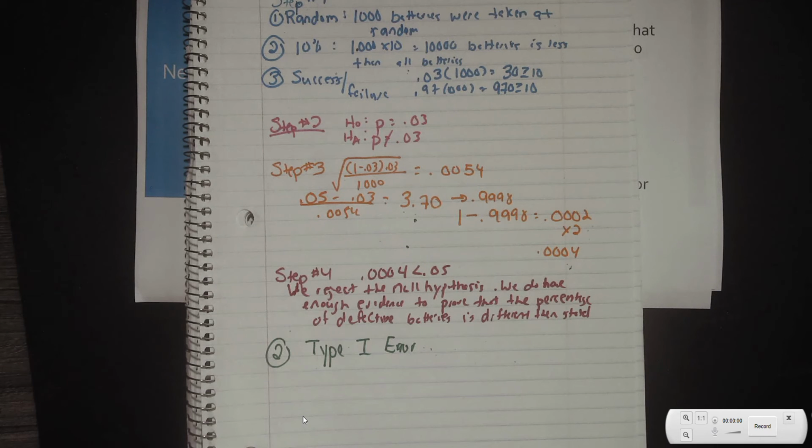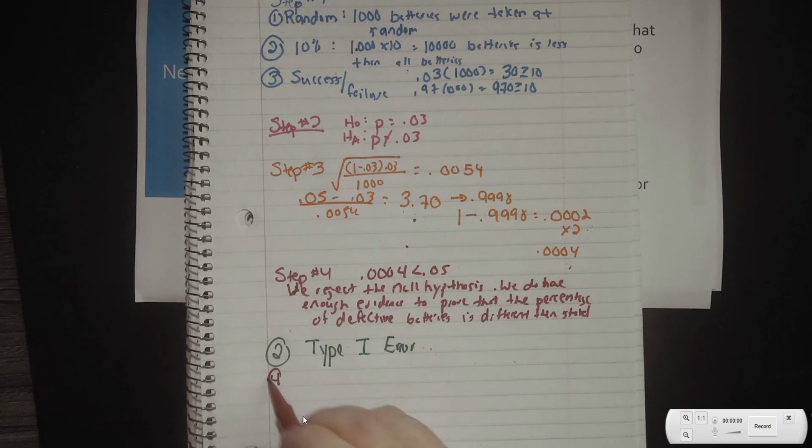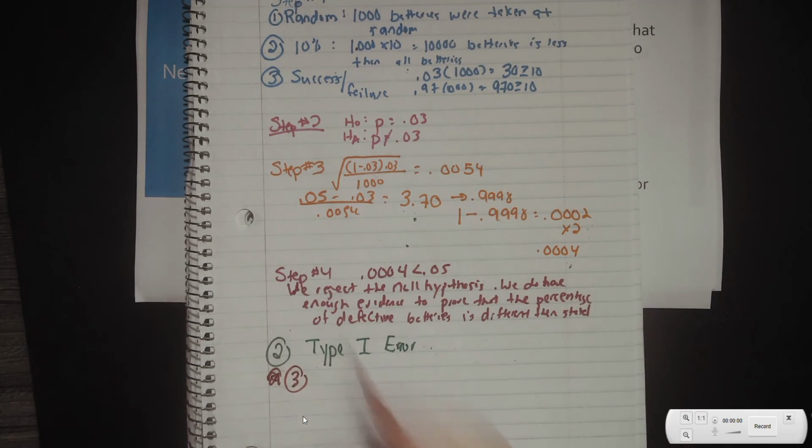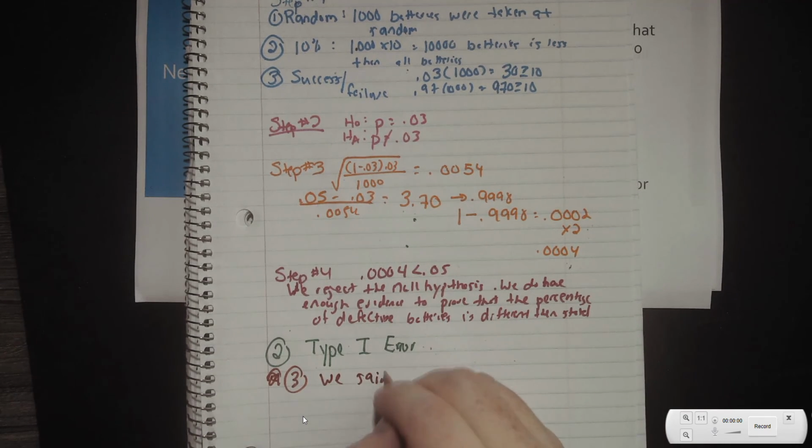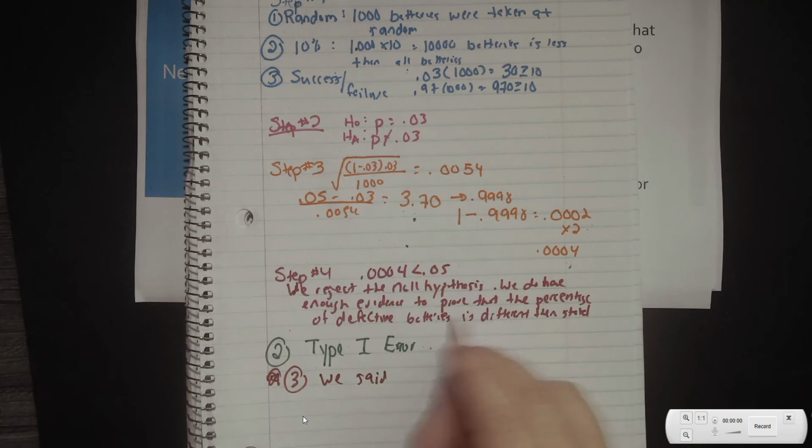Finally, what does it mean in words? Not 4, 3. So how do I write my type 1 error in words? Basically I'm going to just rewrite the conclusion for the first part.